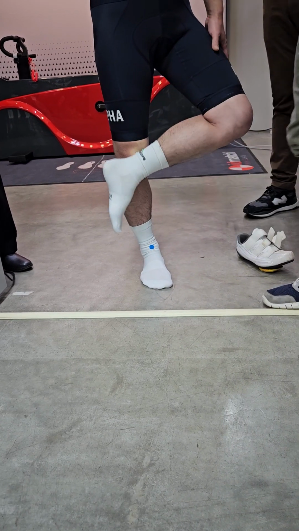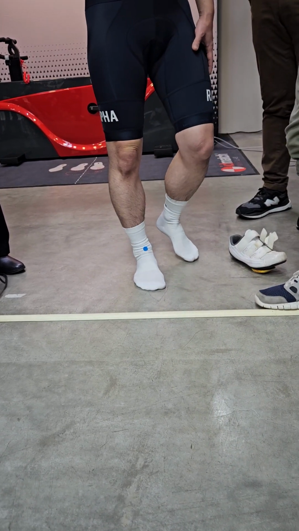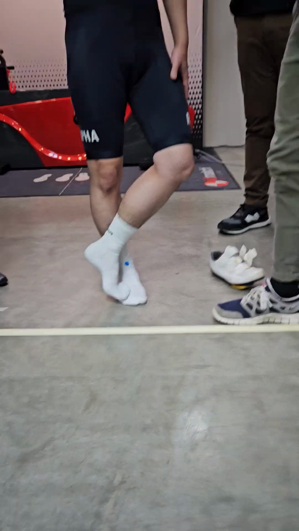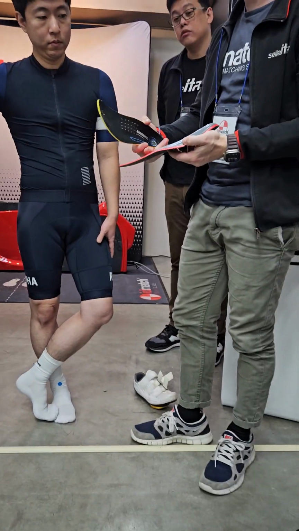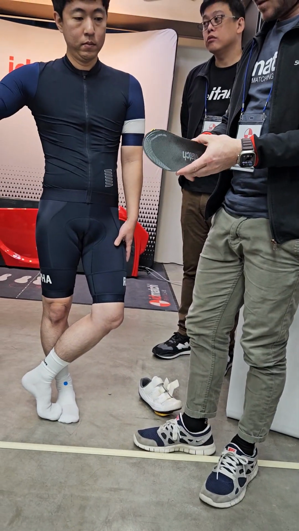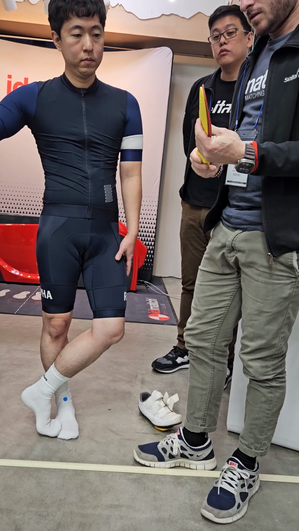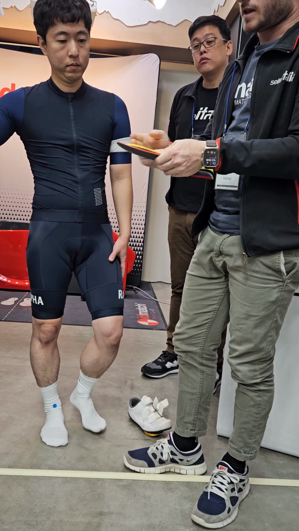Obviously, all the footbeds are longer because you can have a medium foot but with a long toe or maybe a short toe. So what you have to do is cut the extra part.